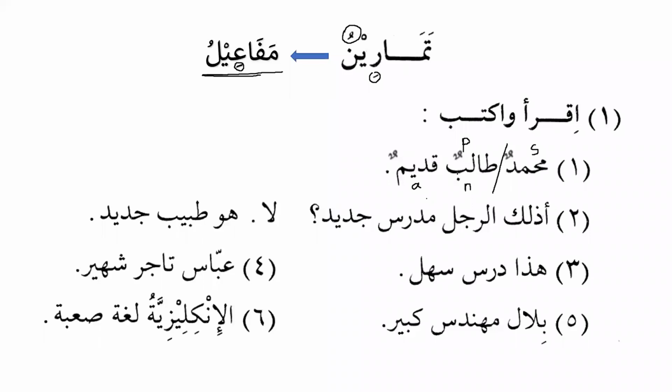Adhalika rajulun mudarrisun jadidun. Is that man a new teacher? Adhalika rajulu, as we can see that dhalika is ishara and ar-rajulu is musharun ilayhi. It means that man, right? That man. So it will be the subject. The hamza is used to ask a question, hamzatul istifham. Adhalika rajulu. And then the predicate, the khabar, is mudarrisun jadidun. Is that man a new teacher, as we can see over here?